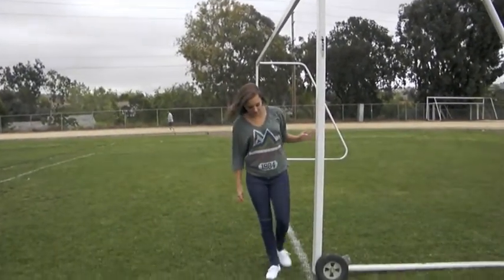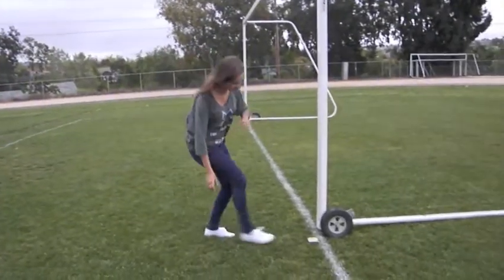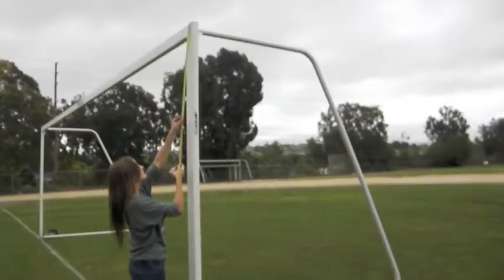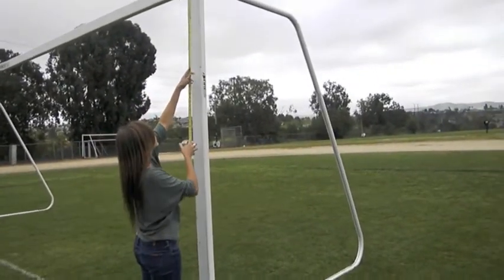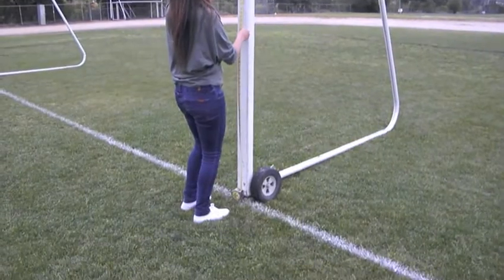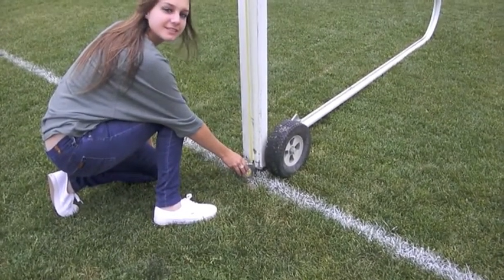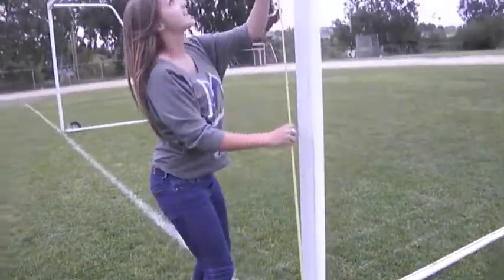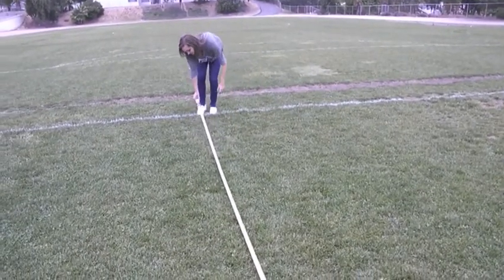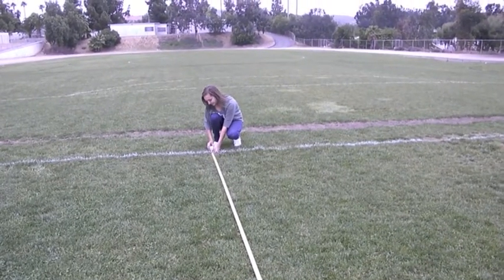I can measure this leg and this leg by using a tape measure, which I'm going to do right now. The measure of this leg is 98.5 inches. And now I have to measure the other leg. And this leg is 219 inches.